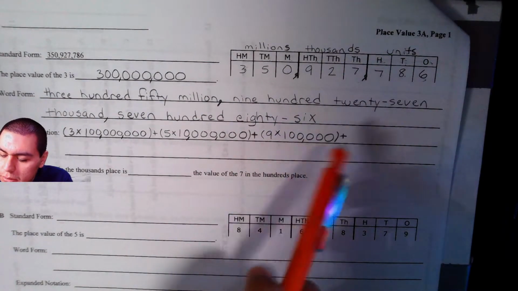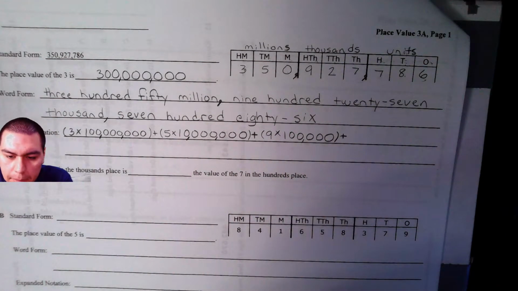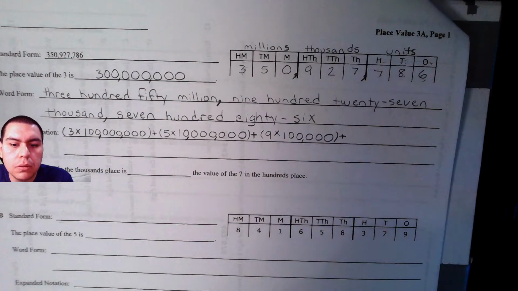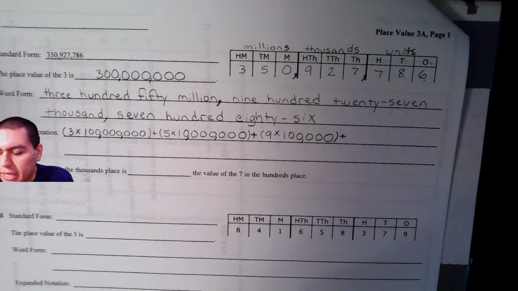9 times 100,000 plus, I don't know. What should come next after the 9? What digit would be next in my number? Alexa, what digit would be next after the 9? The 2 in the 10,000s. Awesome.